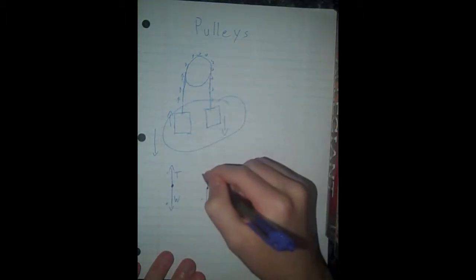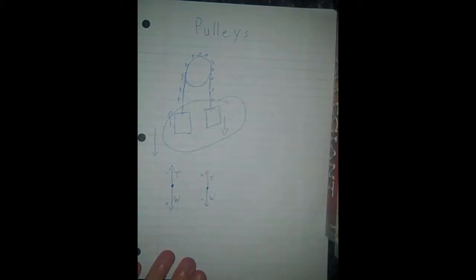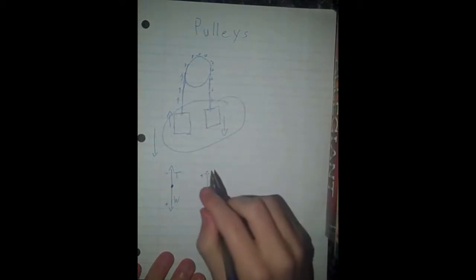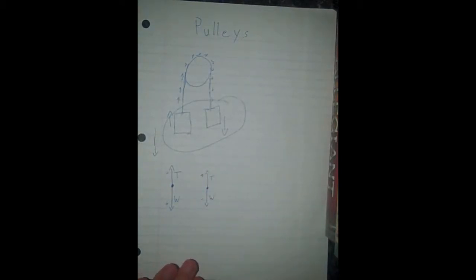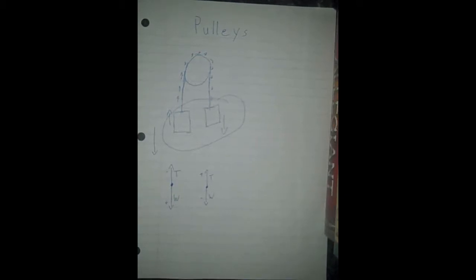Conversely, for the right box, the tension force upwards will be positive and the weight force downwards will be negative, because it's going to be moving upwards.